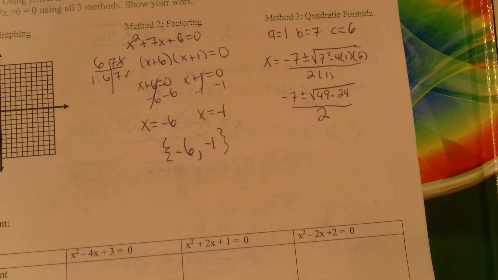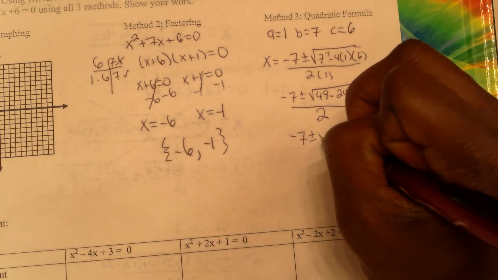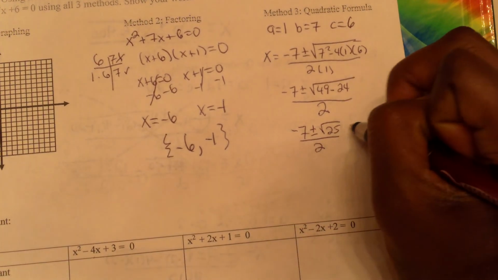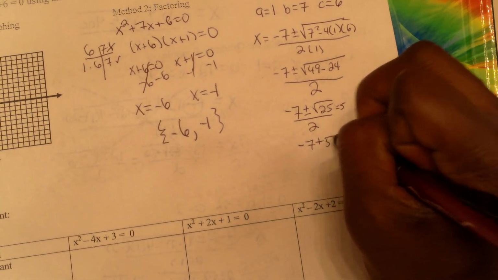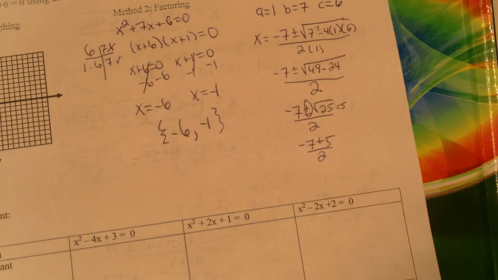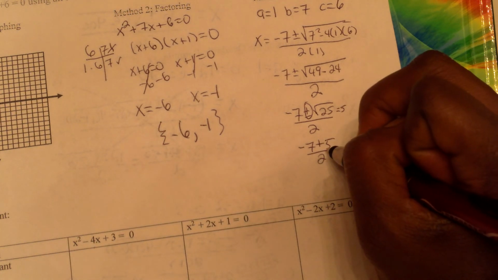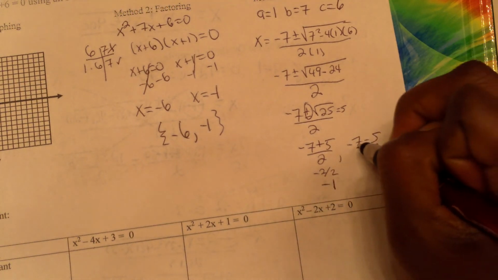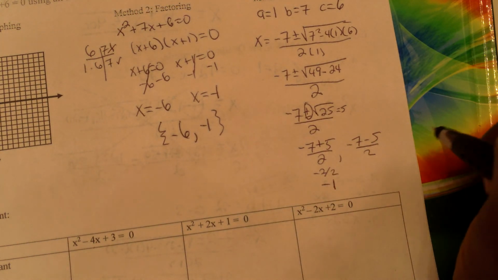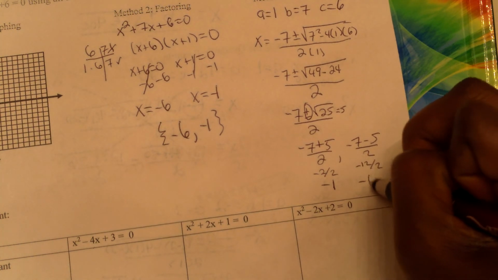Oh, sorry. So we do 49 minus 24. Can't think straight. Oh, that's so easy. Negative 7 plus or minus the square root of 25 over 2. We know that's going to be equivalent to 5, right? So when we split it up, we get negative 7 plus 5 over 2, and then negative 7 minus 5 over 2. Negative 7 plus 5 is negative 2. Negative 2 divided by 2 is negative 1. Good job. Negative 7 minus 5 is negative 12 divided by 2 is negative 6.